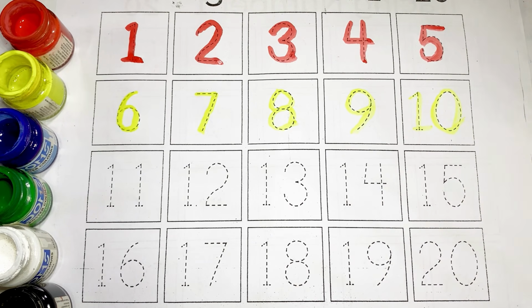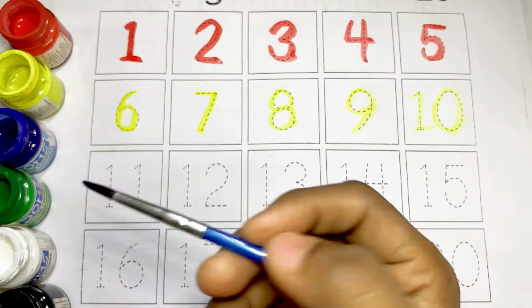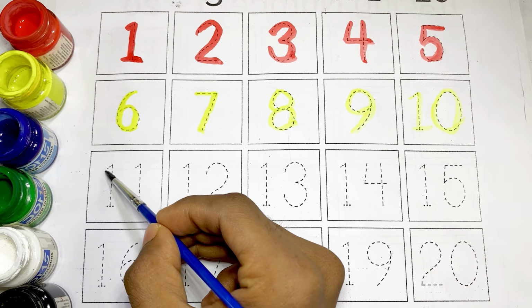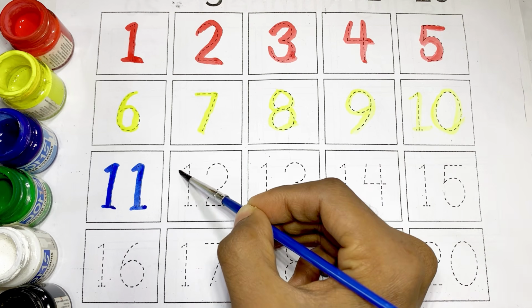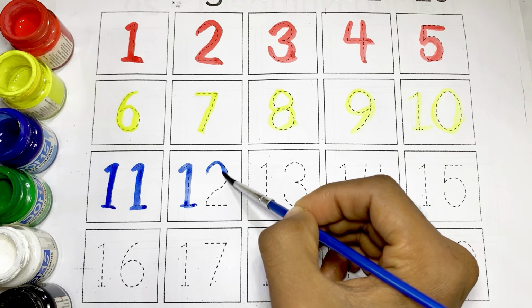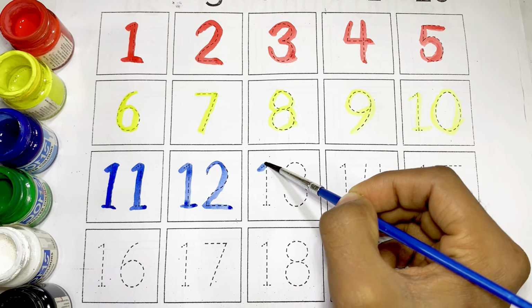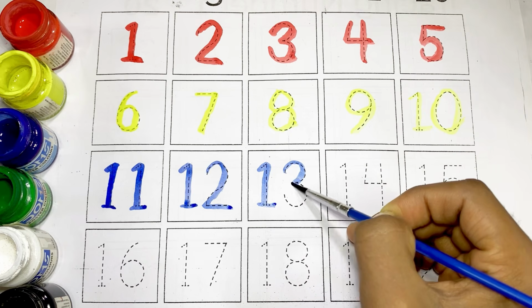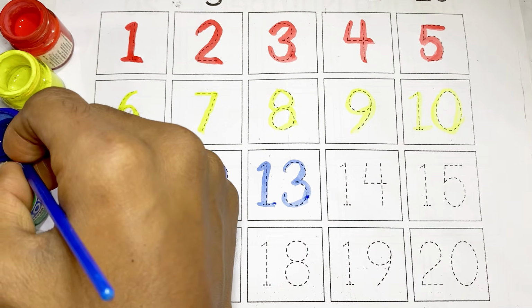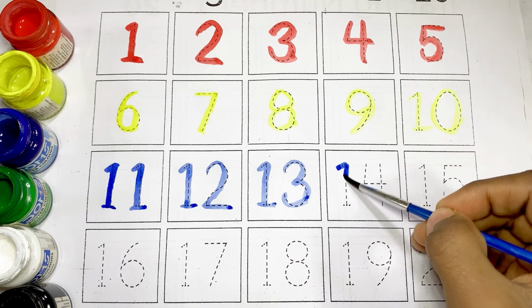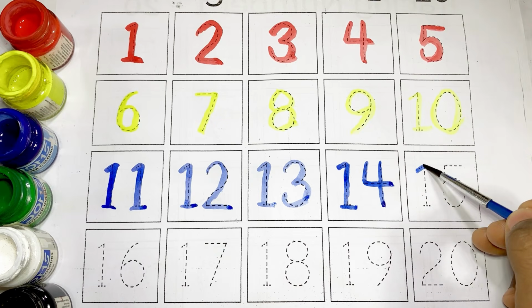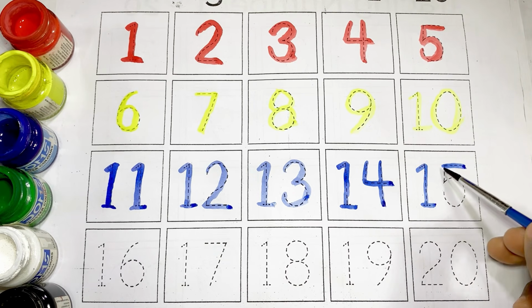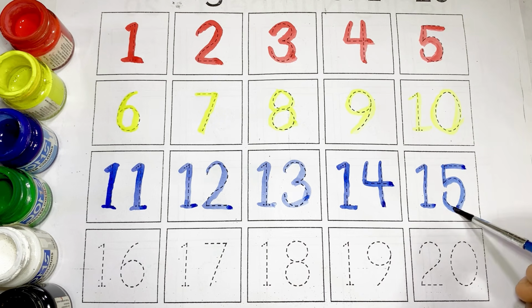Kids, now draw 11 and use blue color. 12, 13, 14, 15.